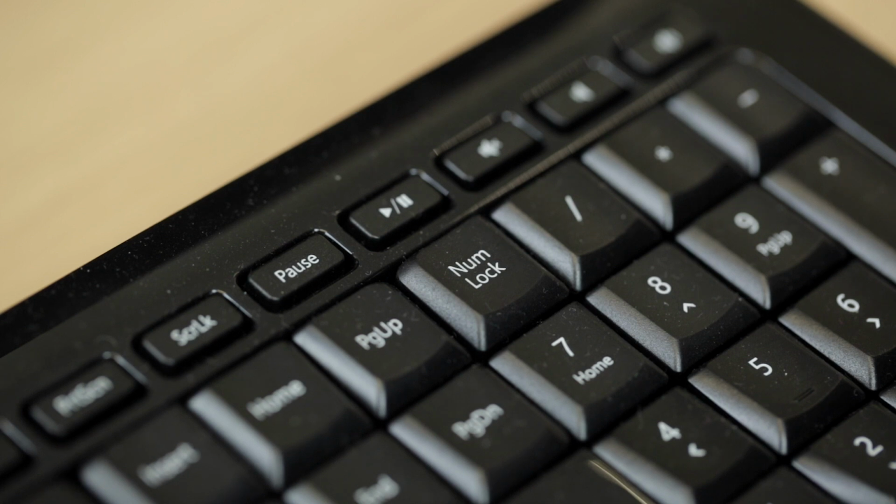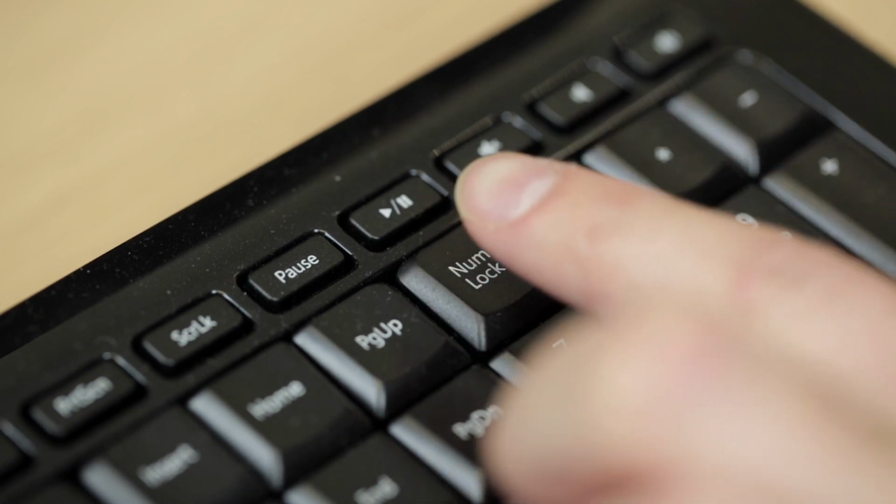If you find the Alt keybinds are not working, toggle numlock on your keyboard.